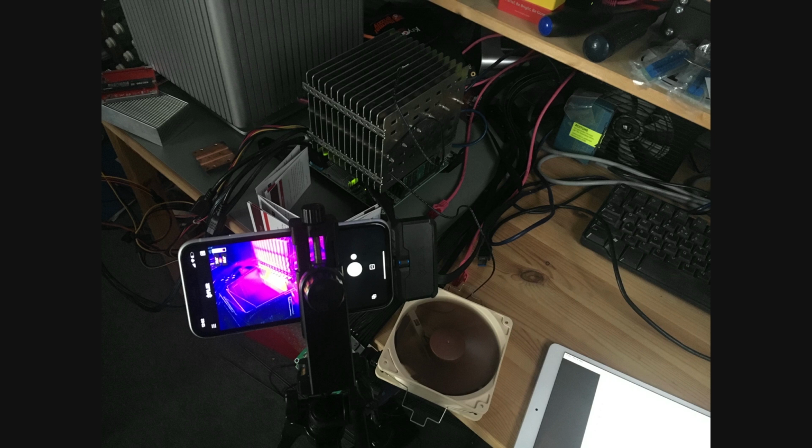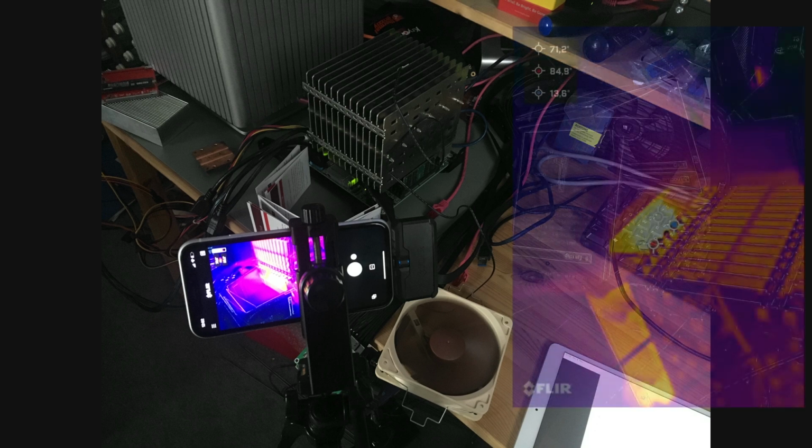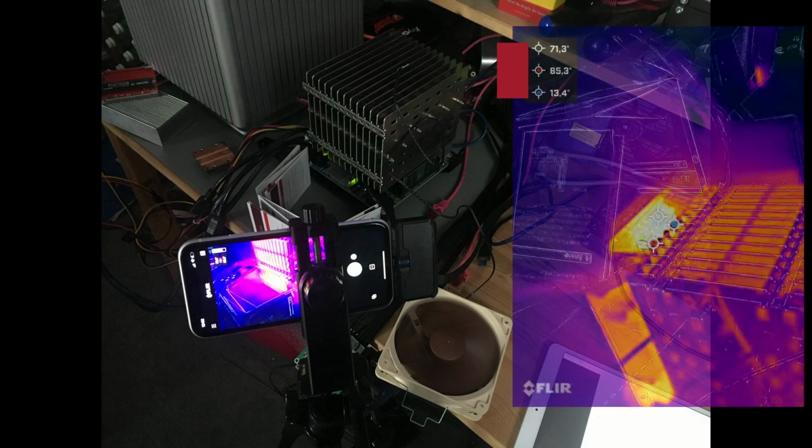So on the front we can see an iPhone. That one has the FLIR camera mounted, and that FLIR camera is taking a video of the heat distribution on the heatsink of the X570 chipset. We have the video feed of the FLIR camera appearing here on the right. Here we can see that it's doing 3 measurements in total.